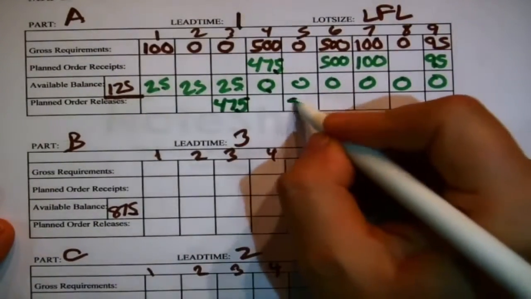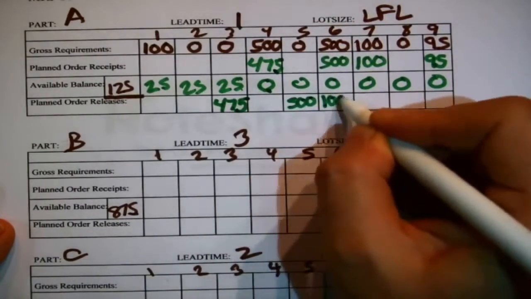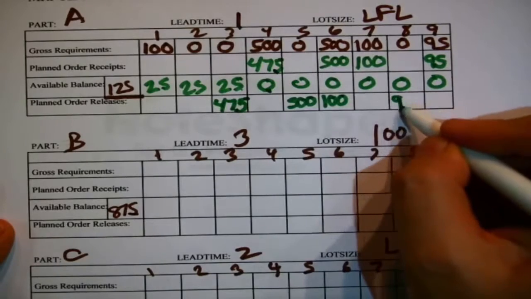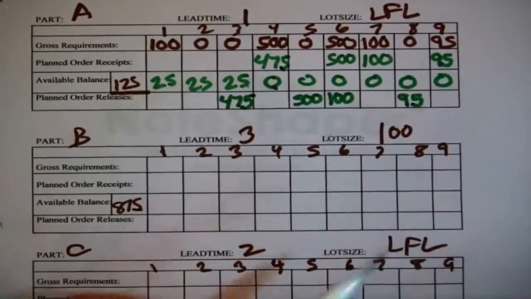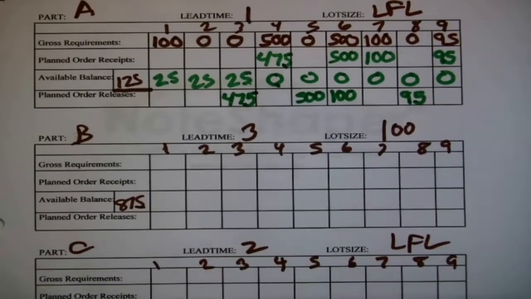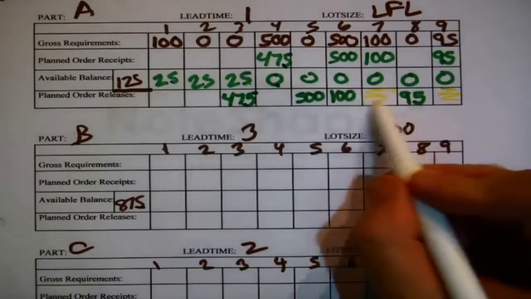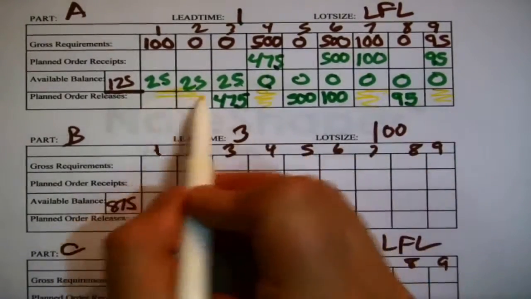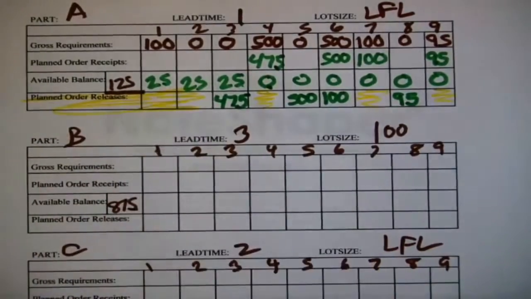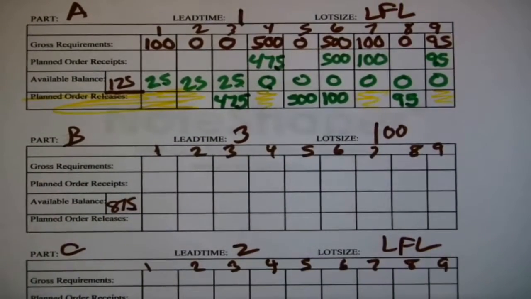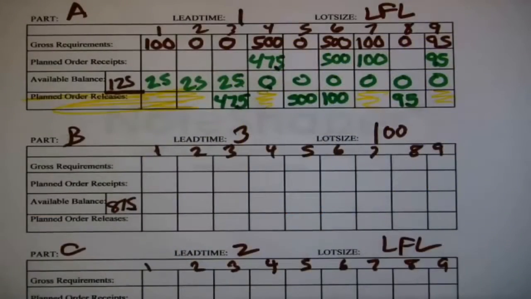Now wait a minute, this is when we want to receive these things. When should we order them? To finish this off, I check the lead time. It is 1 week. That means if I want 475 in week 4, I had better order it in week 3. 500, 100, and that 95 I want in week 9, I'd better order it in week 8 so that it is ready in time. And as we've been remarking, this is really the whole point of the entire record. This is how much we should order and when.